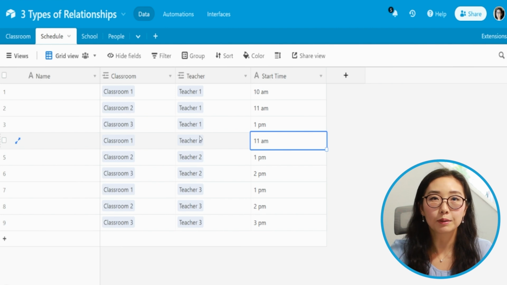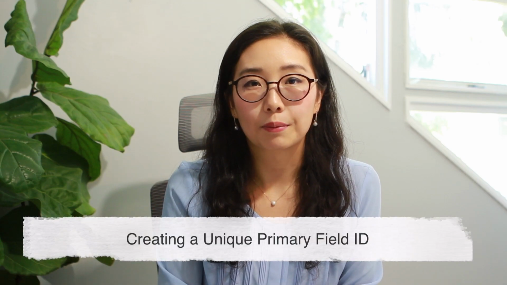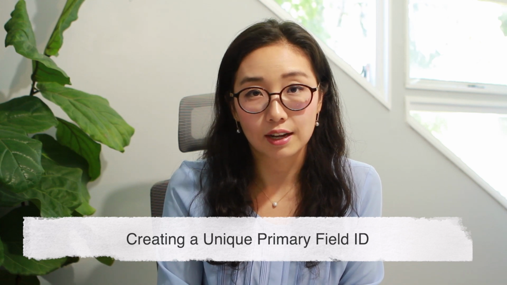You can see that I've purposefully left the first column blank. This is our primary field inside of Airtable. Every single table has a primary field inside of the first column. It's very important for this particular record to be unique. That means it cannot have the same name as any other record in that table.